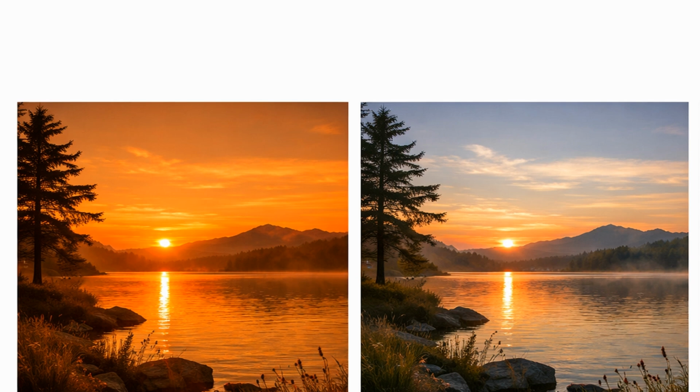You can also experiment with color grading, which is adding a color cast to your entire image for mood and style. A warm color grade makes images feel nostalgic and cozy. A cool color grade makes images feel modern and moody. But remember, color grading should enhance your image, not overpower it.